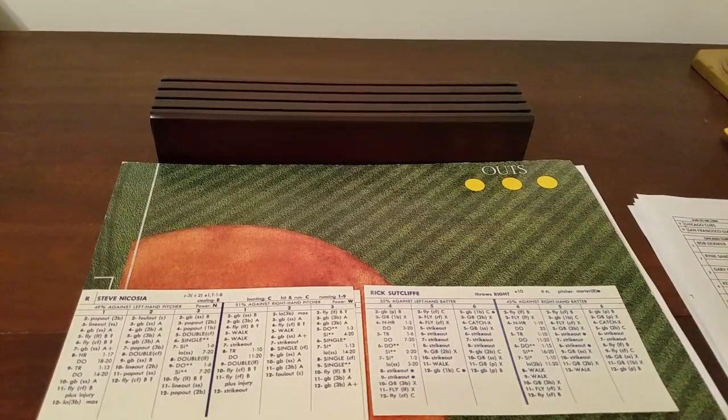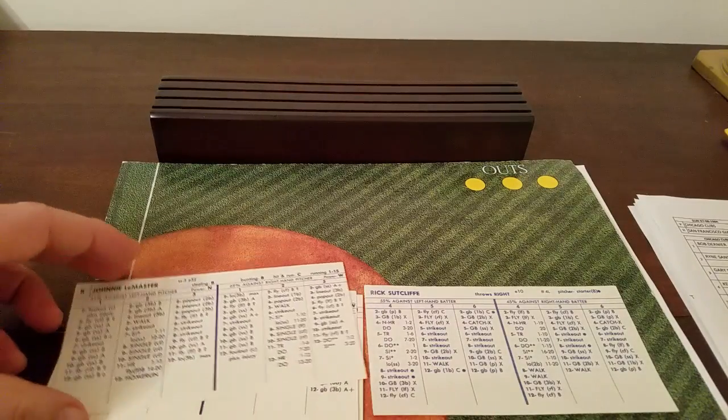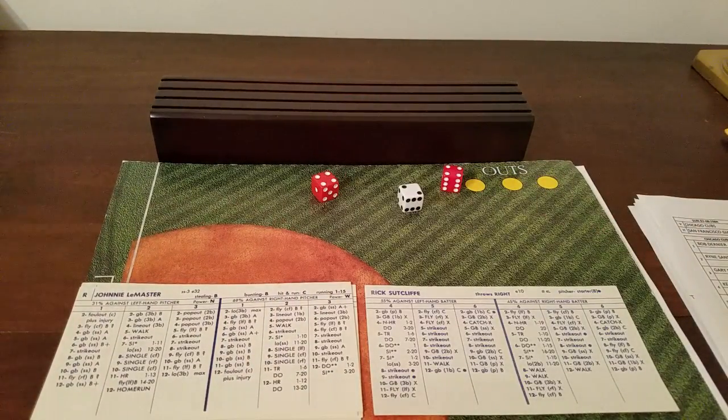Now there's 2 out, bases empty, and he's looking at shortstop Johnny LeMaster to finish out the inning, if he can get LeMaster. If he can master LeMaster. 2-8. 2-8 for LeMaster. It's a single though, so he's going to keep the inning going. So that's a 2-out single.